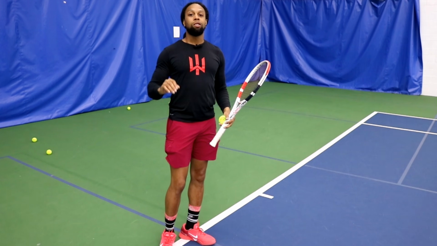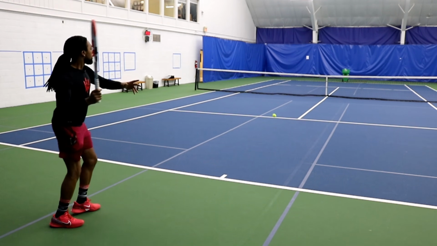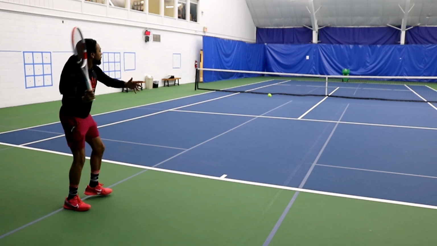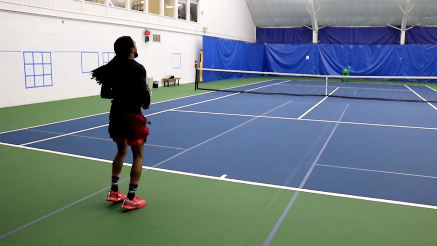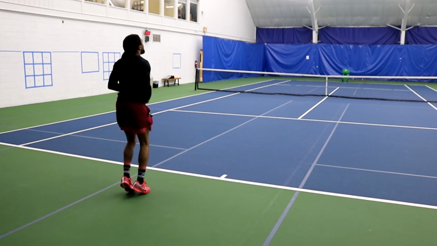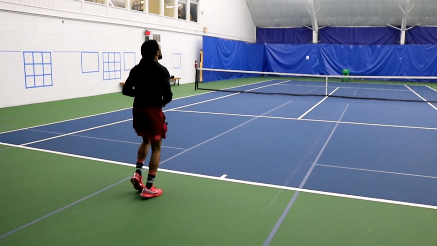It's a very simple exercise. It will take you guys no time at all. I'll do one little quick demonstration and then we'll wrap it up. So obviously I'm on the ball machine. This ball is falling. This ball's going to be falling as well. Now I can move into different positions. This is on the rise. This ball's also on the rise. And if you notice, I'm keeping the ball about the same height.